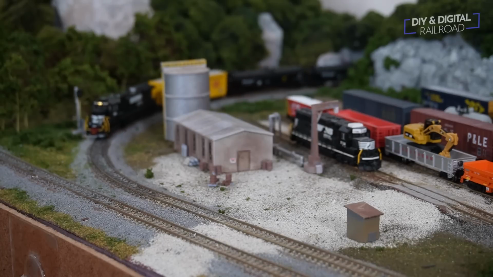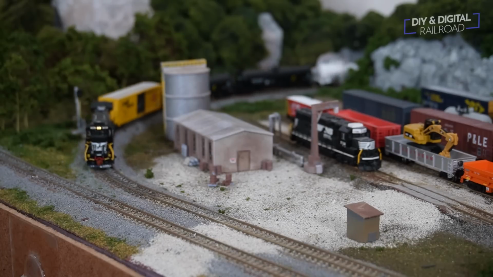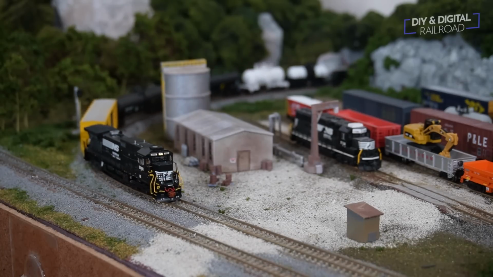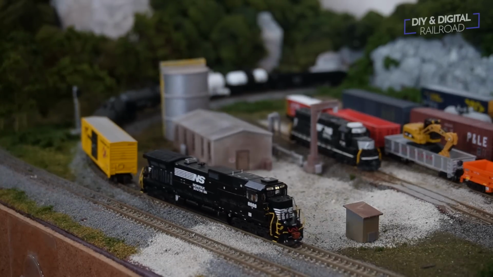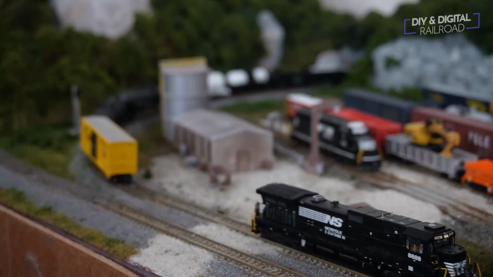Track radius can affect a lot of things. Having too tight of a radius can limit what types of locomotives you can run, and even make your track more prone to derailments. I've made this mistake. For example, I had a set of passenger cars that kept derailing on a radius that was too tight because the body mounted couplers on the locomotives just couldn't function properly and they kept bumping.